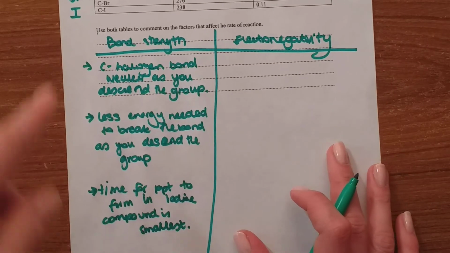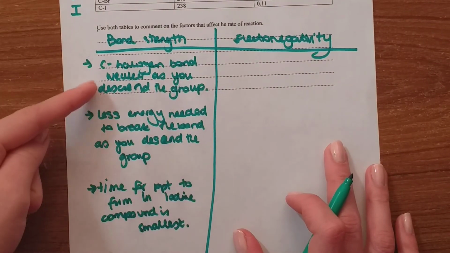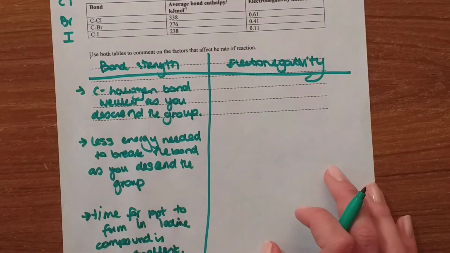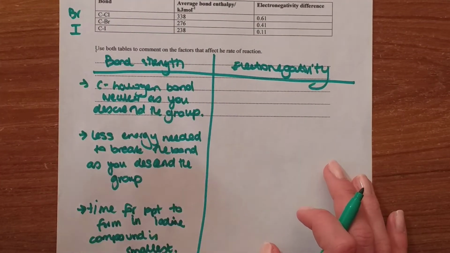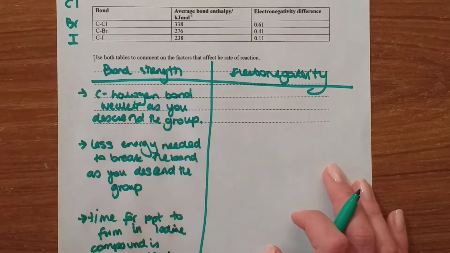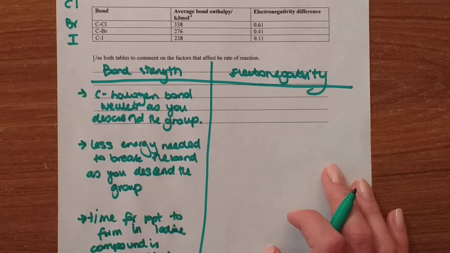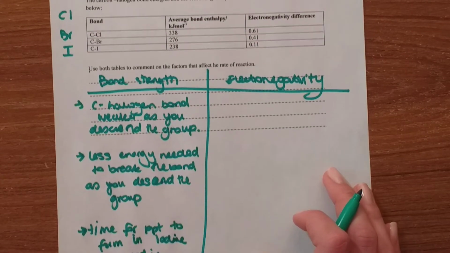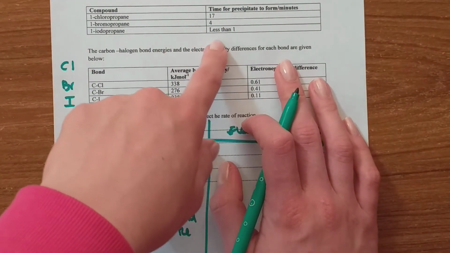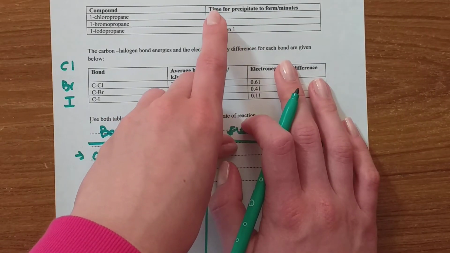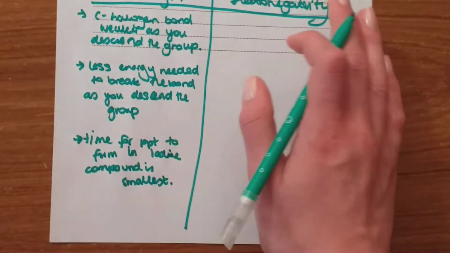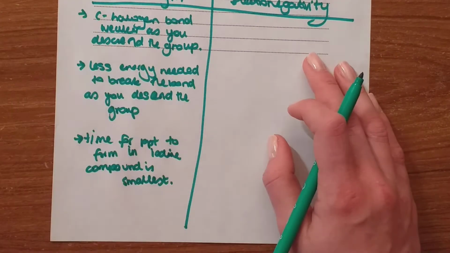So concluding, for bond strength, the C-halogen bond is weaker as you descend the group. Less energy is needed to break the bond as you descend the group. This agrees with our first table, which says that for 1-iodopropane we have to wait less than 1 minute for the precipitate to form, because the bonds are weaker, so they're easier to break.